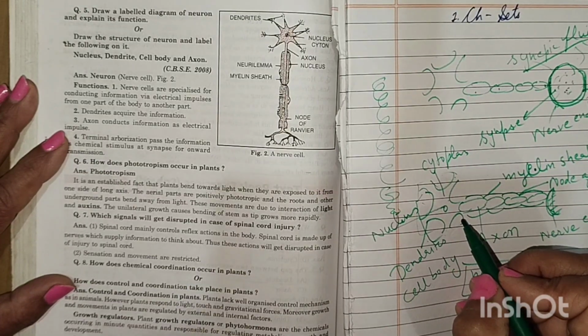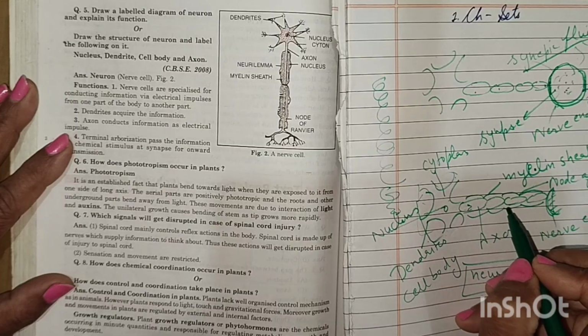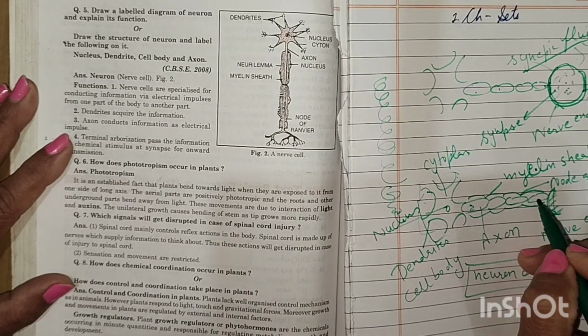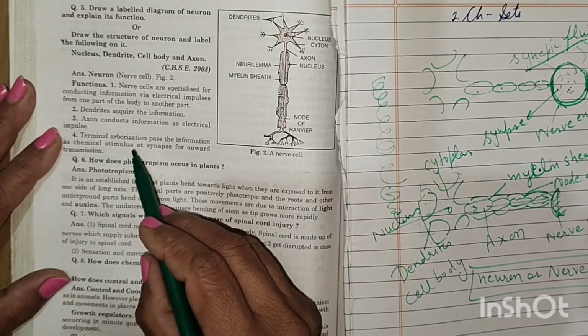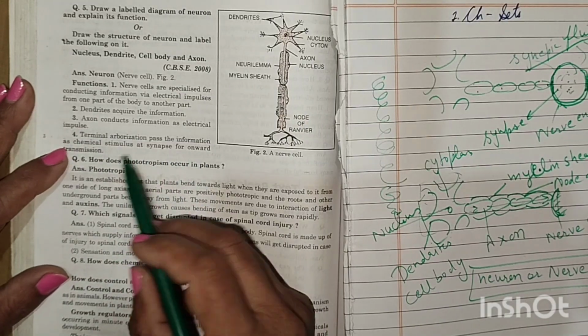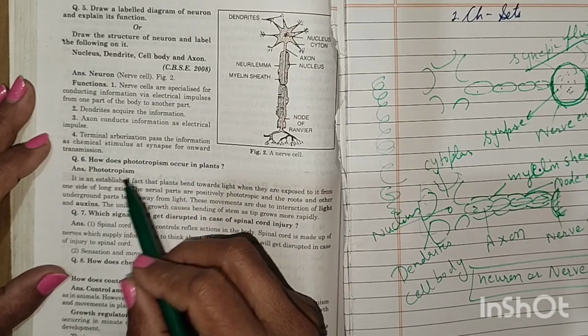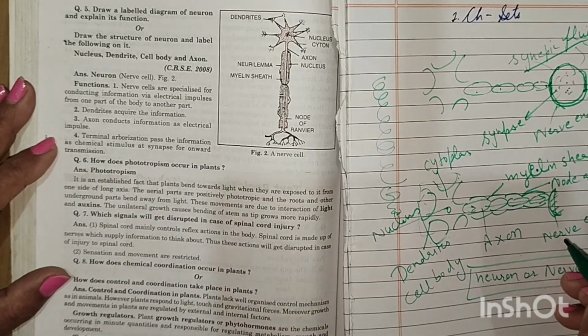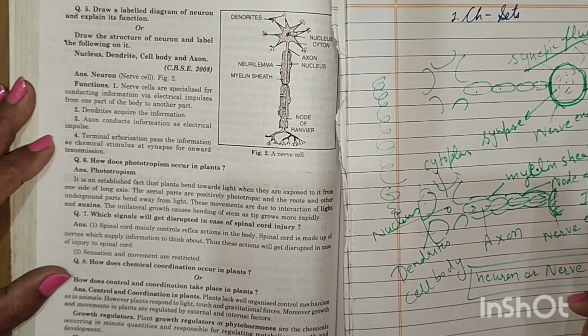Dendrites acquire the information and send it to the axon. Then the axon conducts the information as an electrical impulse and the terminal passes the information as a chemical stimulus at the synapse for onward transmission in the form of an impulse. It will send the information.